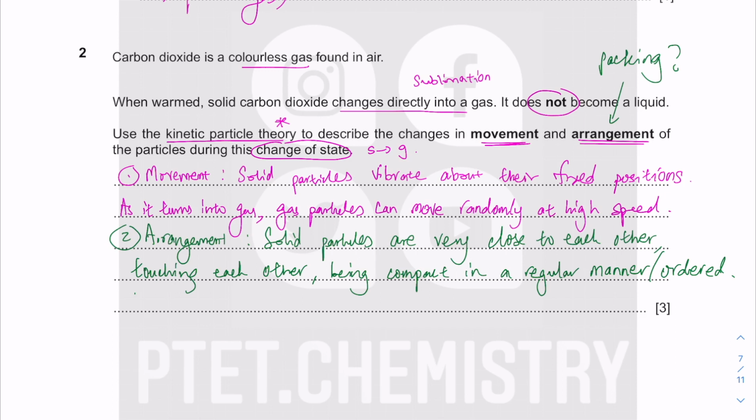Gas particles don't have a fixed arrangement at all. I don't know what else I can say. Gas particles are very far apart. That's all I can say really. So they are indeed very far apart and they are not closely packed at all.